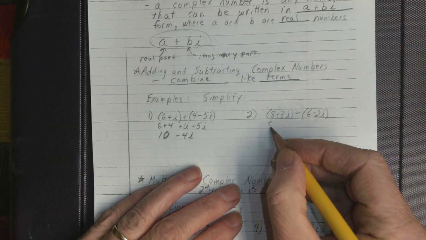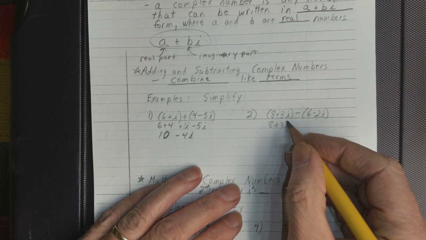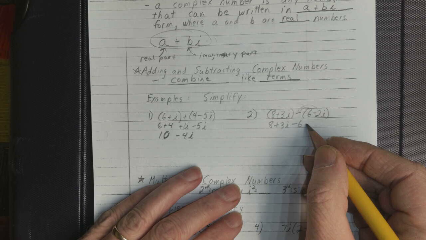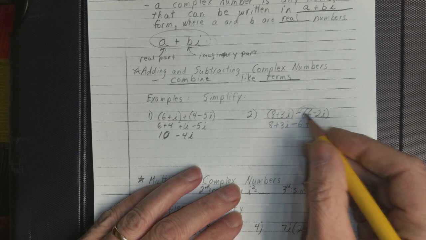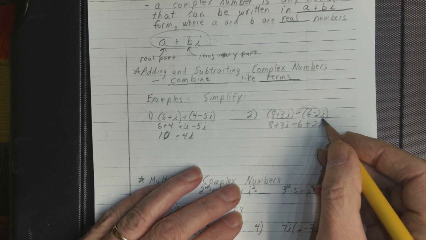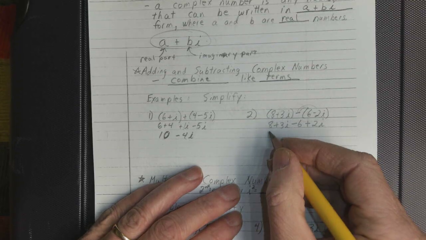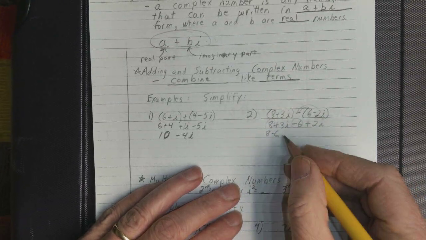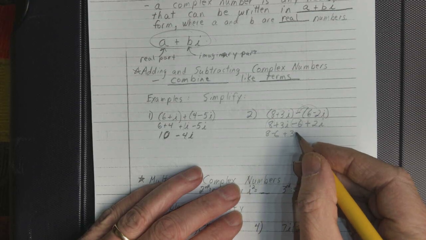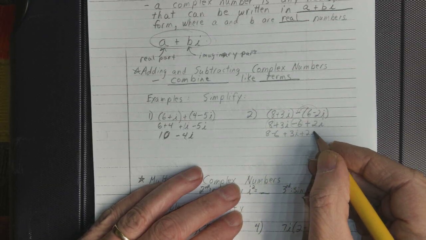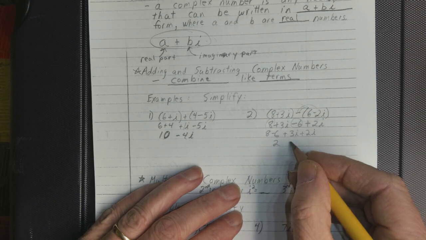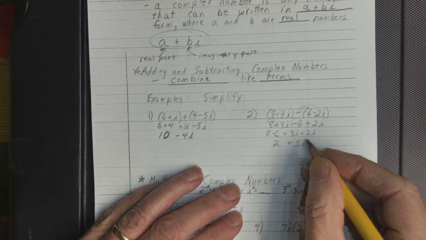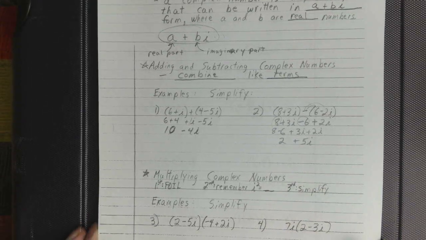On this one, I've got 8 plus 3i. I'm going to distribute the minus here. Minus 6, and a minus minus is plus 2i. So if I rewrite it, the real parts, 8 and negative 6 together, and the imaginary parts, 3i plus 2i. 8 minus 6 is 2. 3i plus 2i is 5i. This is 2 plus 5i.